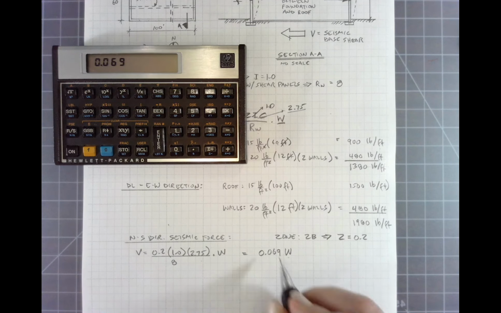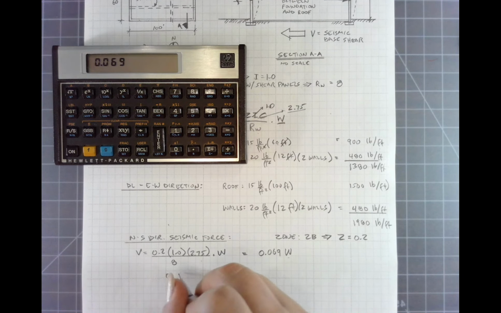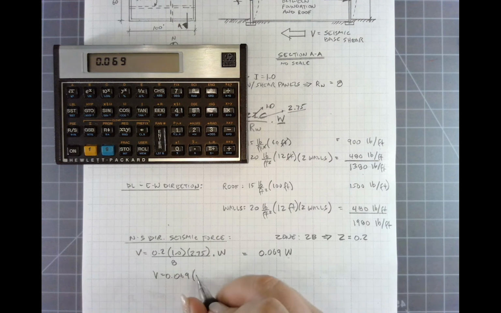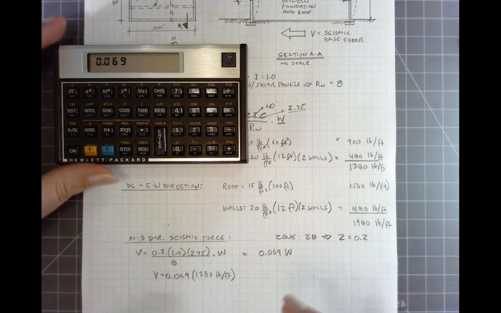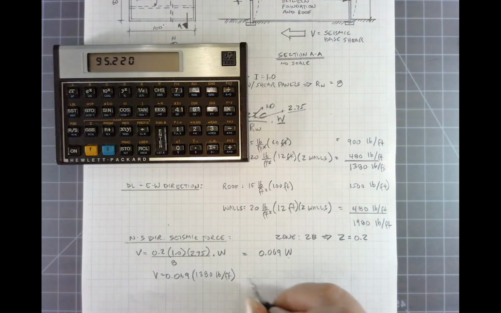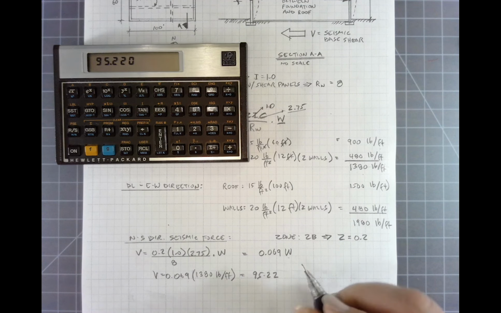So let's multiply that out. 0.069 times, this is north-south direction again, 0.069 times 1,380 pounds per foot. So that 0.069 is simply a multiplication factor. There are no units to that. Multiply that by 1,380, and we have 95.22. So we'll call this about 95 pounds per foot.